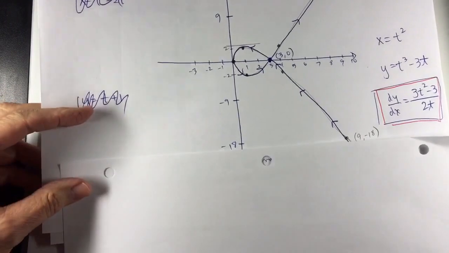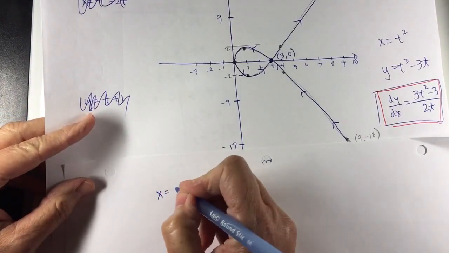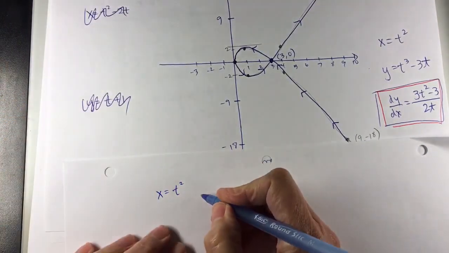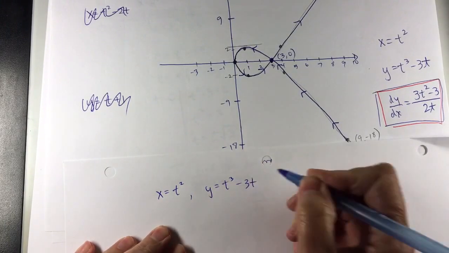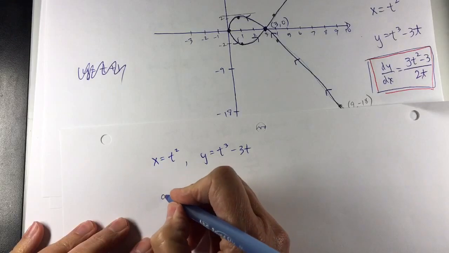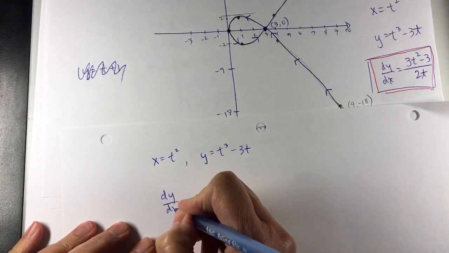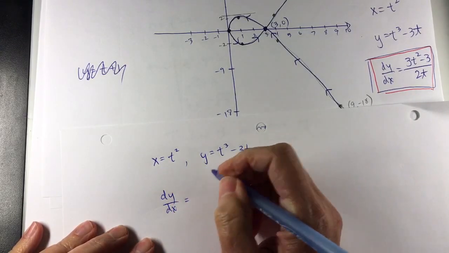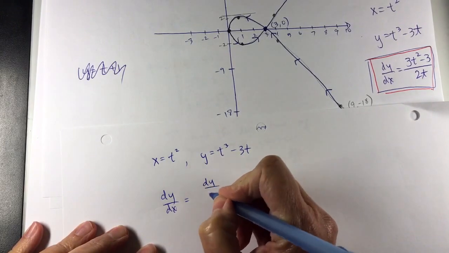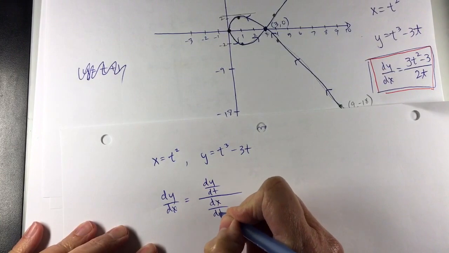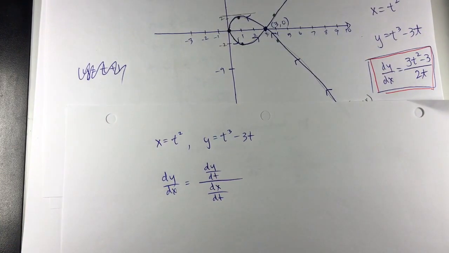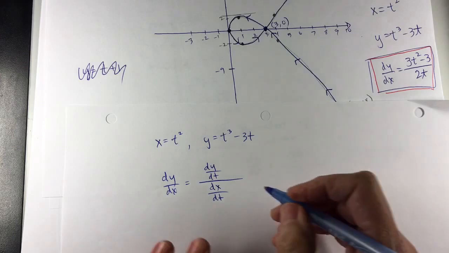So for this, here I'm going to write the equations again. X equals t squared and y equals t cubed minus 3t. And we found the derivative, dy over dx, is the same as the derivative of y with respect to t divided by the derivative of x with respect to t, if the derivative of x with respect to t is not 0.